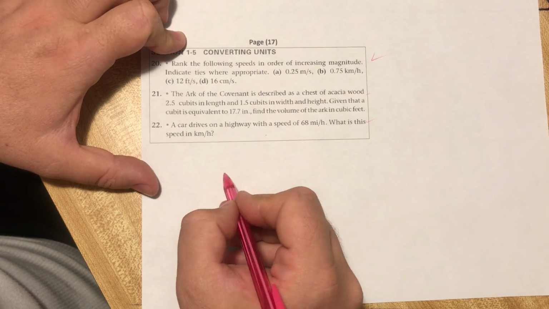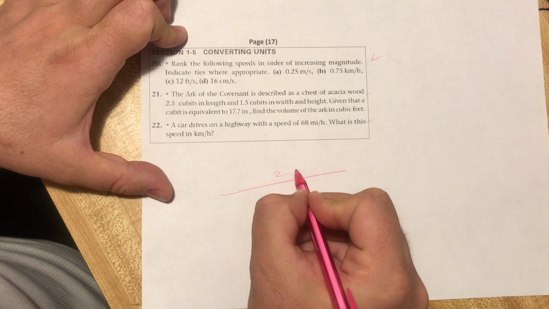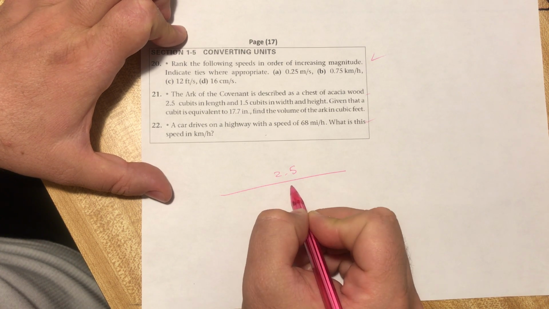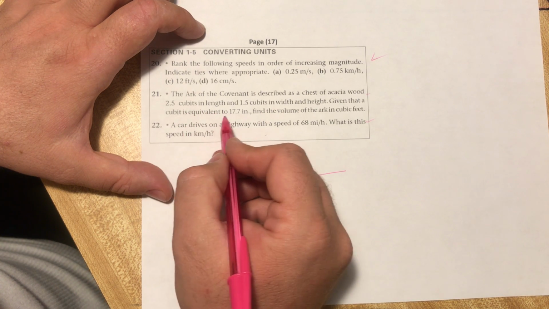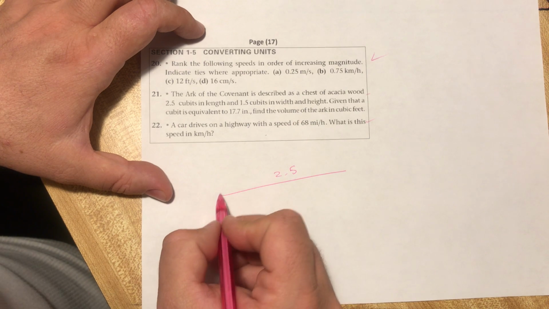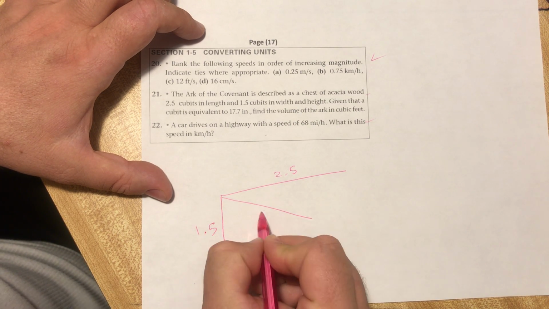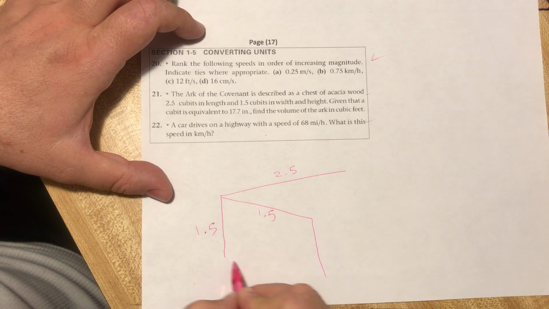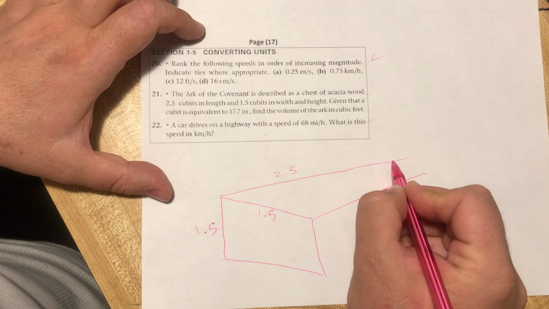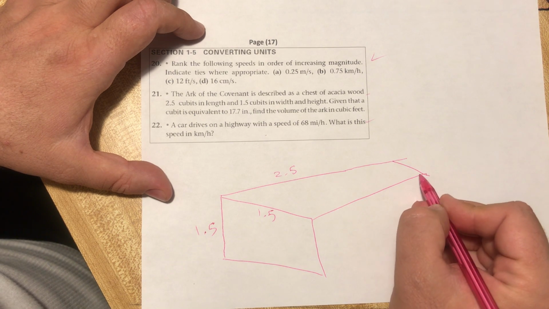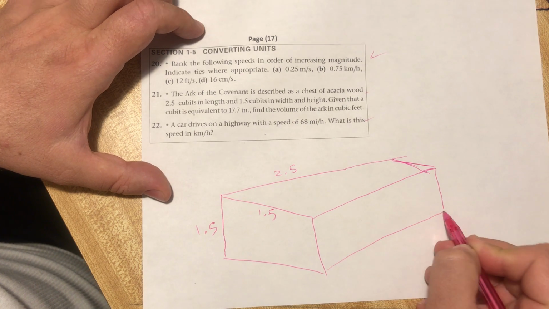I think its length is 2.5, and the width and height are 1.5 and 1.5. So I have it like this. I'm sorry about this drawing.